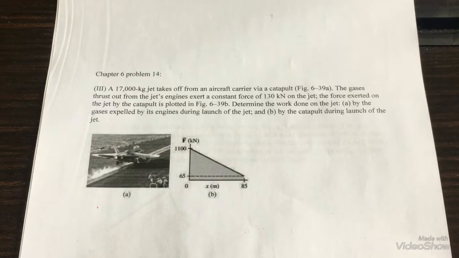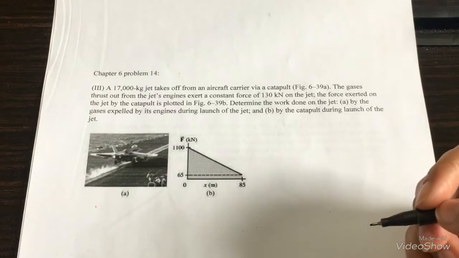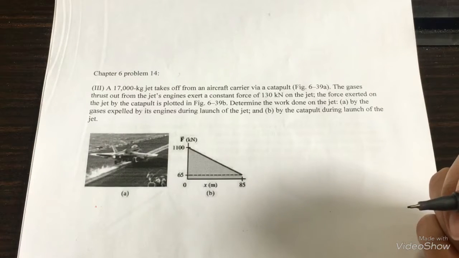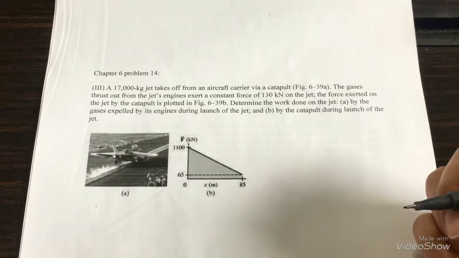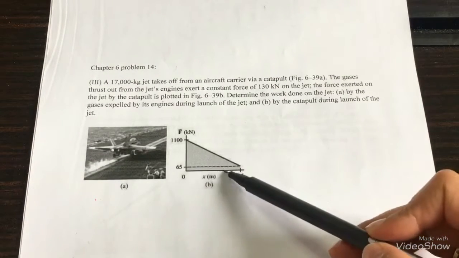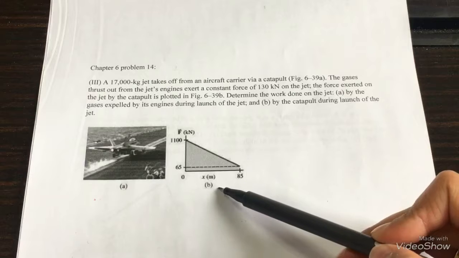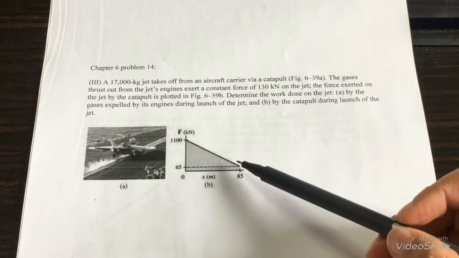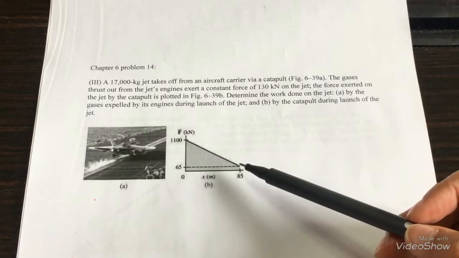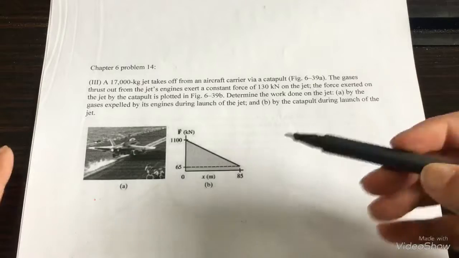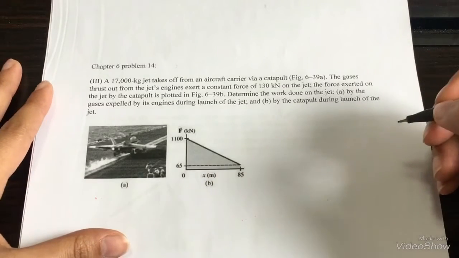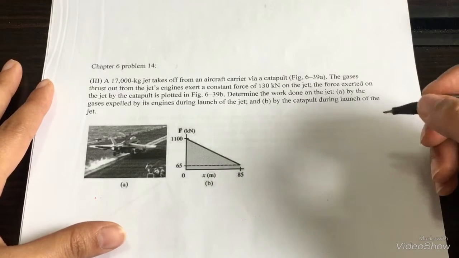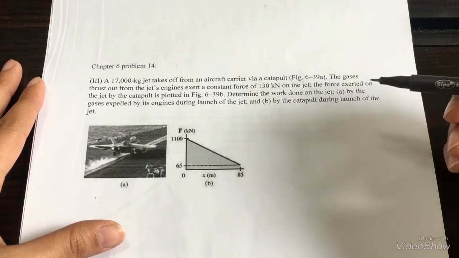It says work equals force times displacement, and the displacement, as you see here in diagram B, is the same displacement for the gases and the same displacement for the catapult. So first, we are going to find the work done by gases.